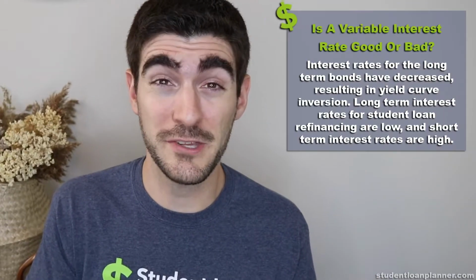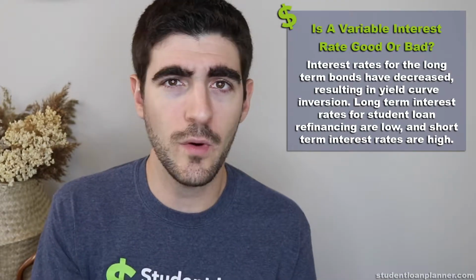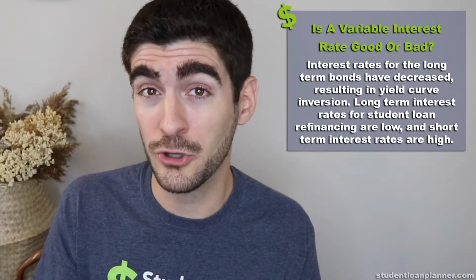So right now, since the beginning of 2019, variable interest rates have fallen about 0.5%. So variable interest rates since the beginning of the year have gotten more attractive. Now, here's something that you need to think about. In the meantime, interest rates for the long-term bonds out there have decreased a ton. So what we've had is this thing called yield curve inversion.